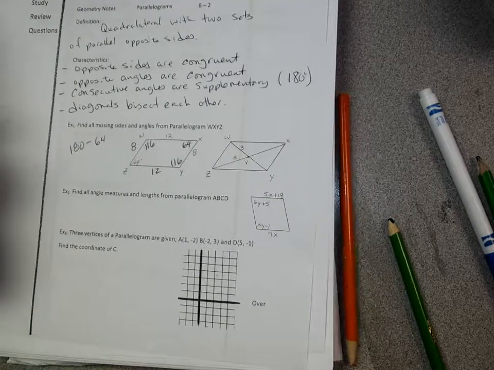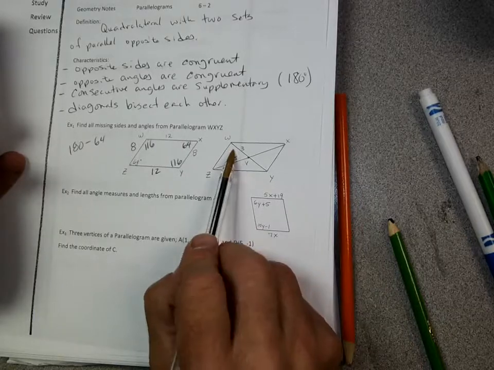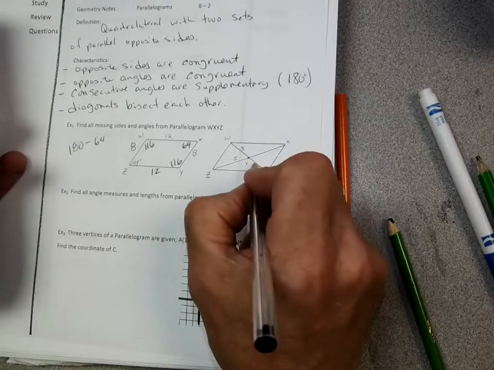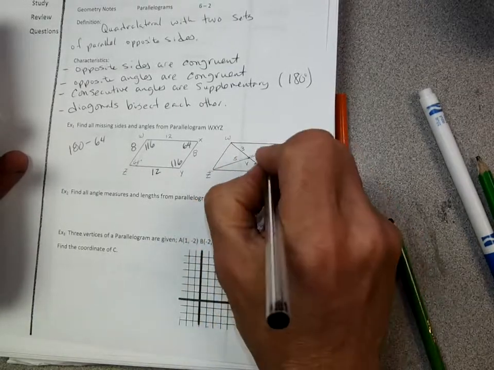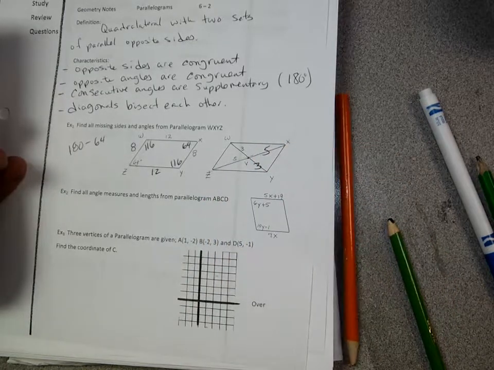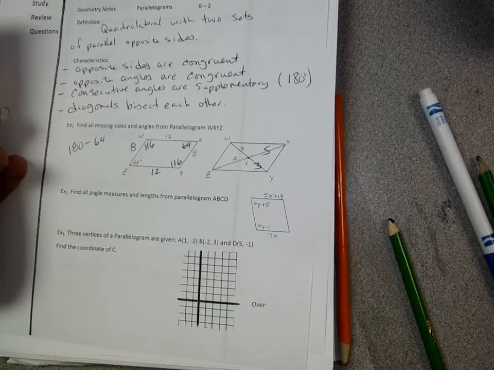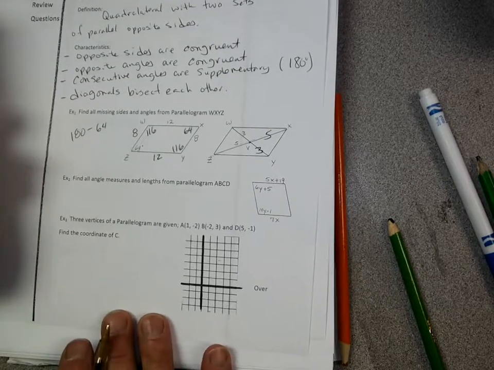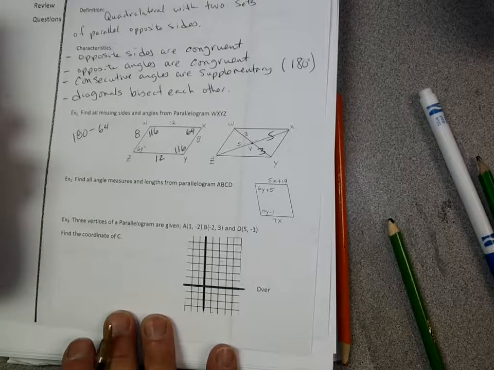Okay. Now, if it's a parallelogram, that's 3. That's 3. That's 5. That's 5. Because they bisect each other. Easy peasy lemon squeezy. Good. I'm going too fast or am I okay?